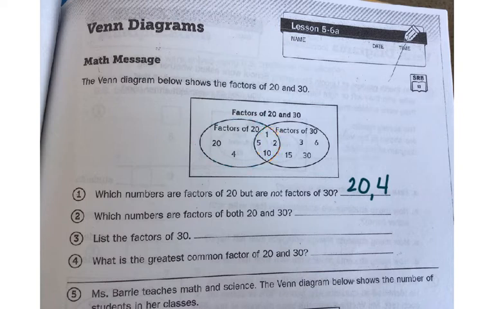Number 2, which numbers are factors of both 20 and 30? That's where we're looking where these circles intersect or cross over one another. So we have 1, 2, 5, and 10.